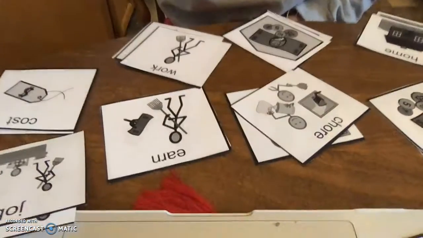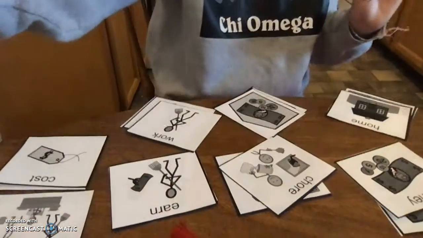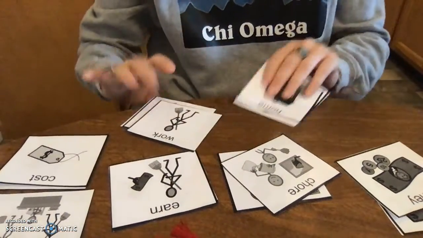Once you have all of your words cut out, I want you to go ahead and group them up, and I'm going to tell you how to differentiate this game. It's kind of sort of the way that we did last time. Depending on the level of the student, you can do however many matches you want.